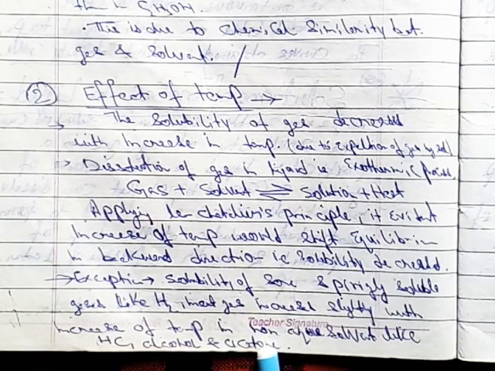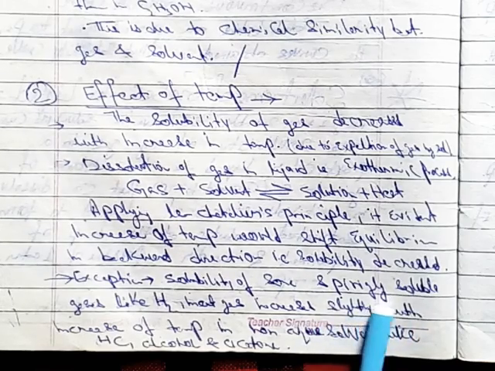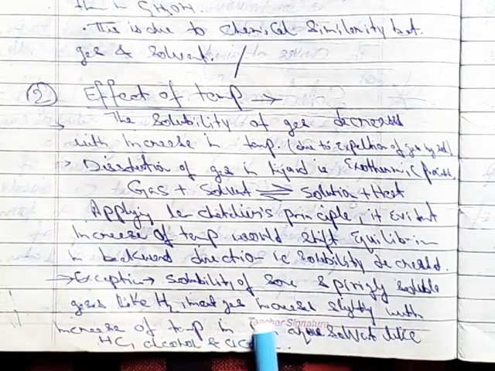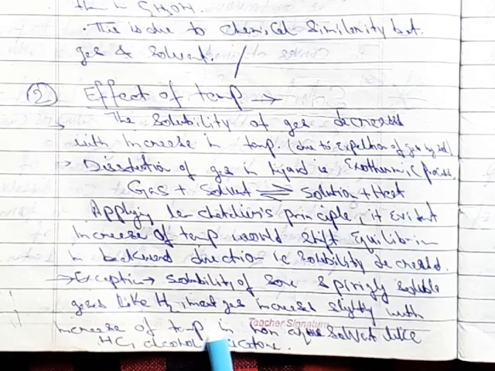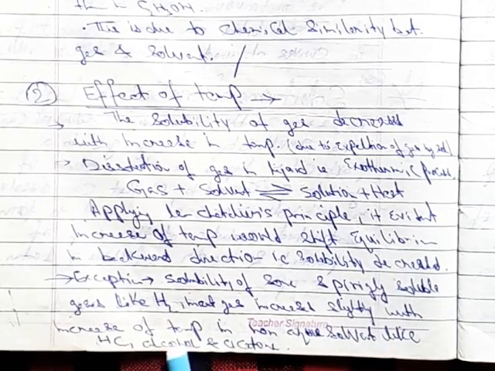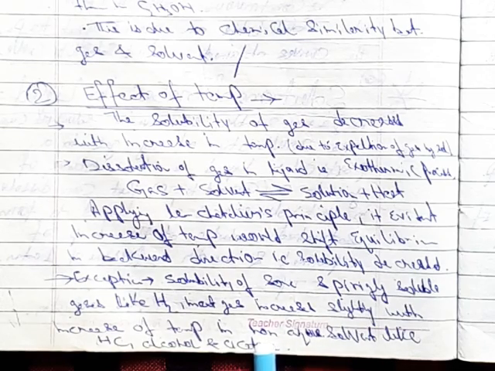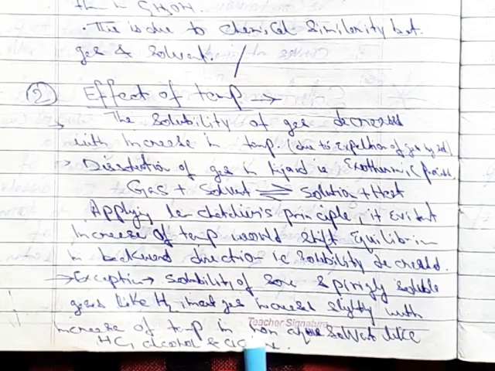So it is an exceptional case: the solubility of some sparingly soluble gases increases slightly with increase in temperature, not in water but in non-aqueous solvents like alcohol, acetone and some hydrocarbons. Just keep in mind the exceptional case.